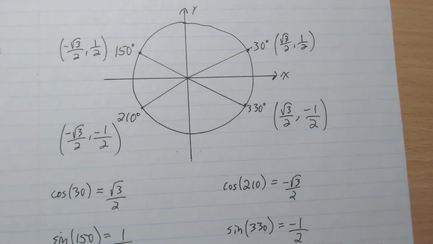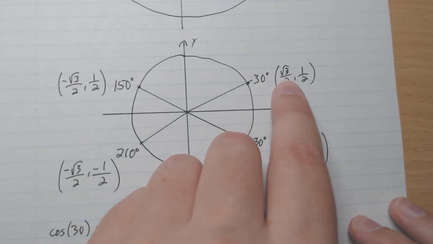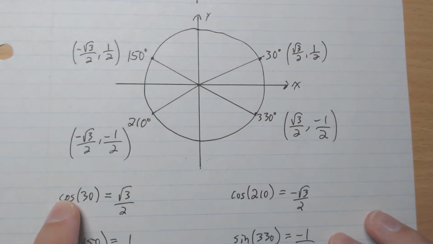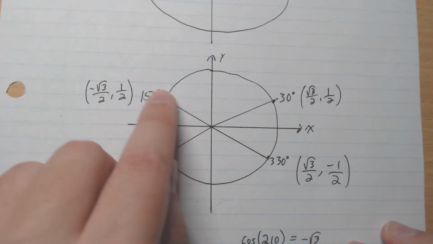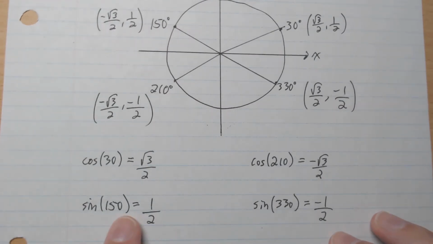And so we're going to do some examples here. So cos of 30. So we go to 30, and cos is the x value. So root 3 over 2 like that. That's our cos of 30. Sine of 150. So we go to 150. Y value is a half. So sine of 150 is a half.